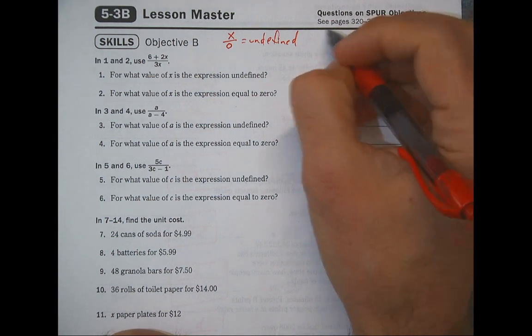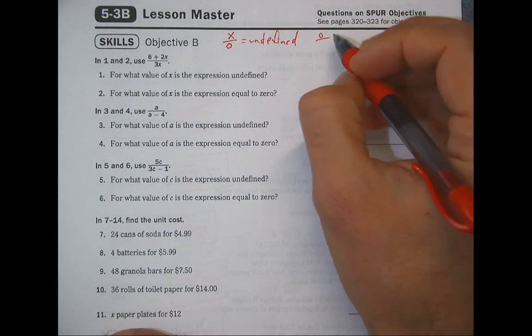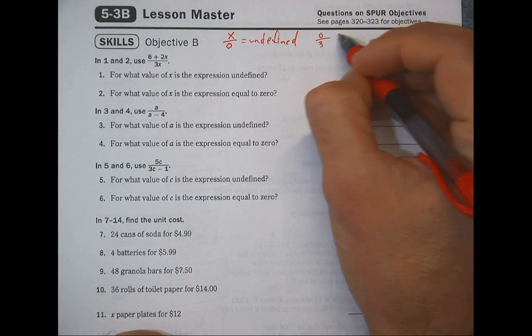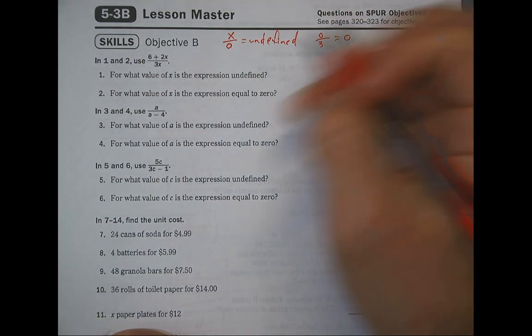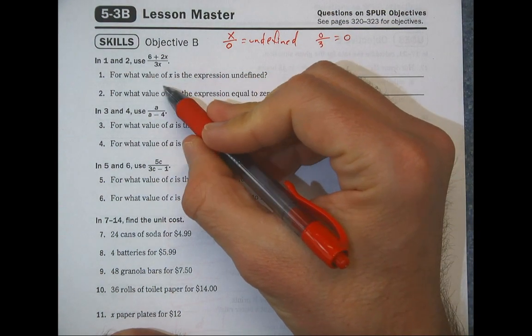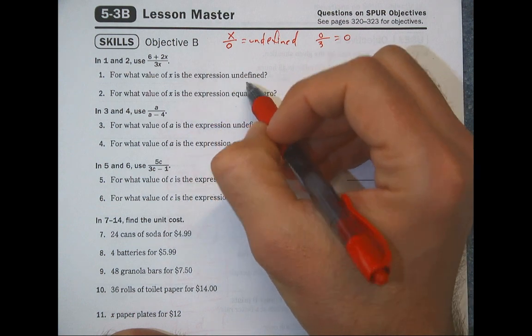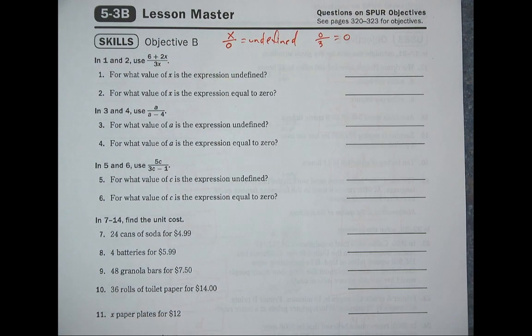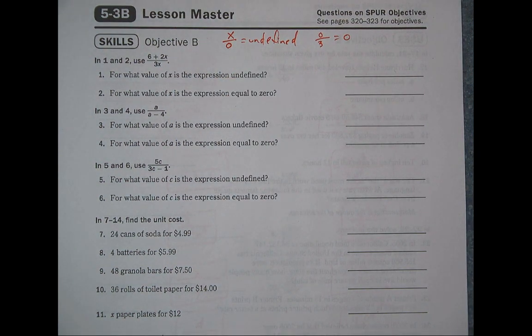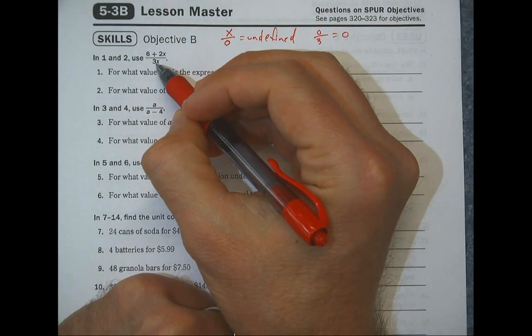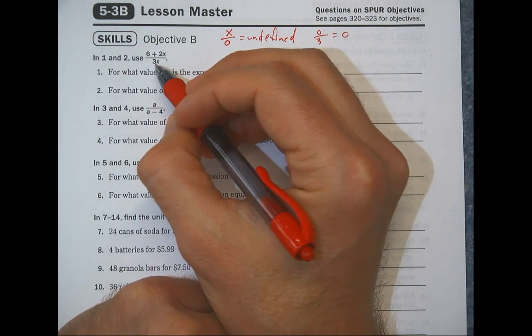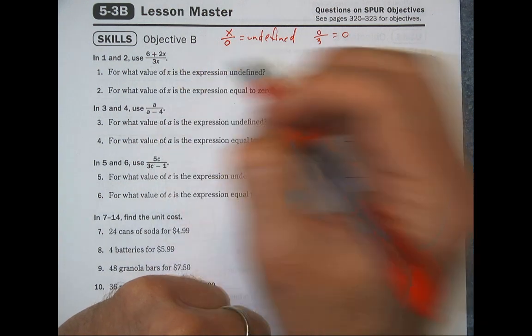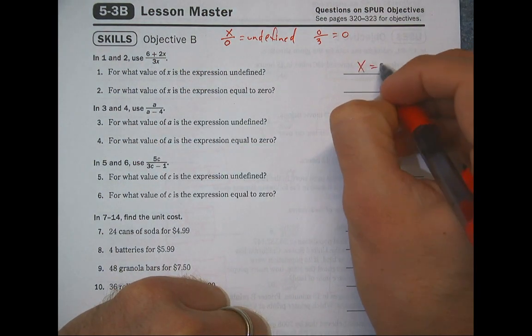And then if you get a 0 on top and then you get another number that's not 0 on the bottom, that answer is just 0. So when they ask us for what value of x, what can we plug in for x to make this undefined? We need to create a 0 on the bottom. So we would be plugging in and multiplying by 3. We need to get 0. So the only number you can plug in, multiply by 3, and get 0 is 0.